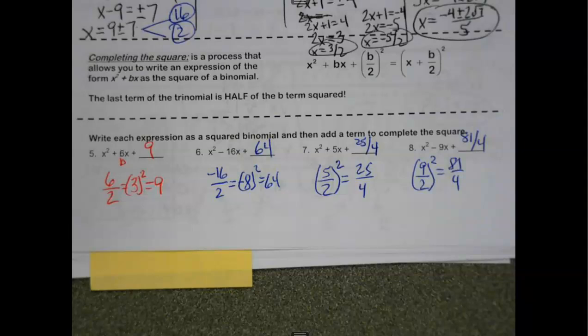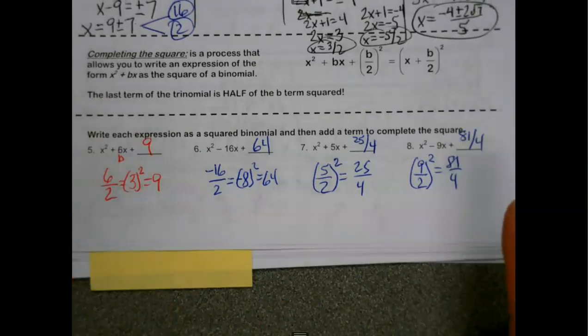But that's always the first step of completing the square. You have b, you square half b, and then you're going to add it to both sides. So we got this part. Here comes part 2.